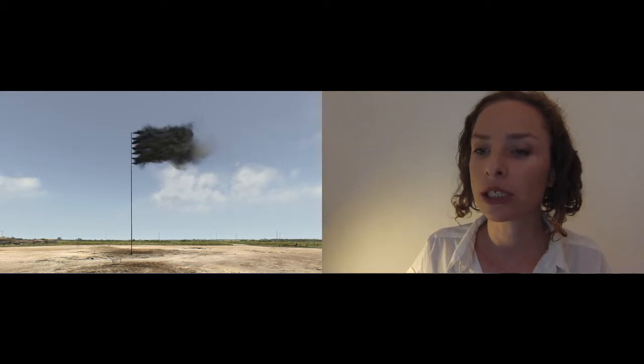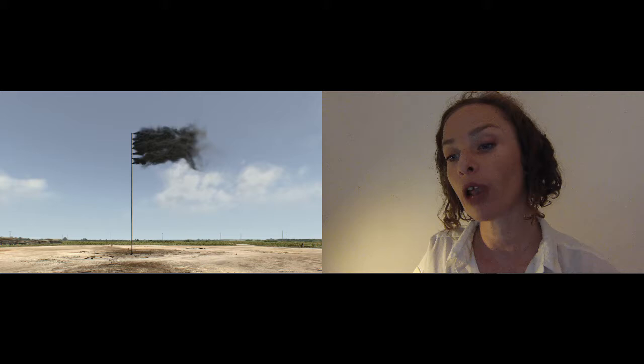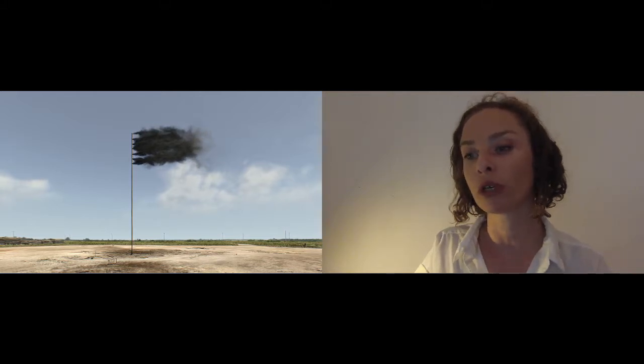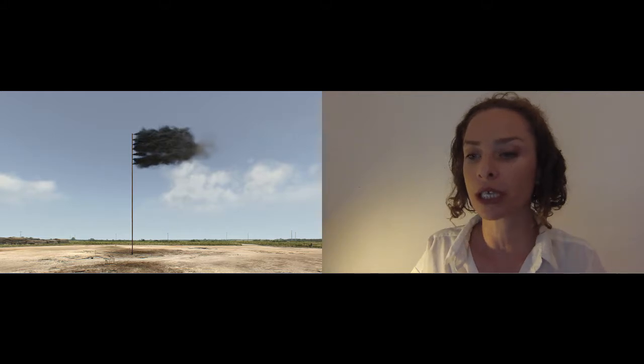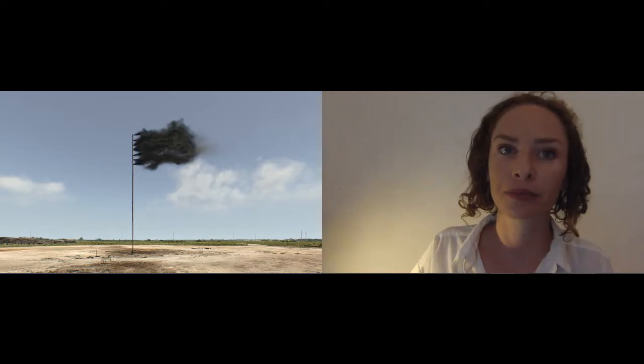The simulation consists of a tabula rasa landscape with a flag of black smoke around which the viewpoint rotates. The installation makes use of military and computer gaming technologies to parallel the real-time environmental changes in the Texan landscape.